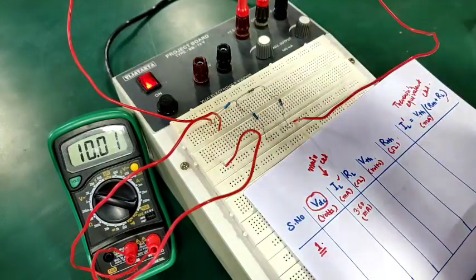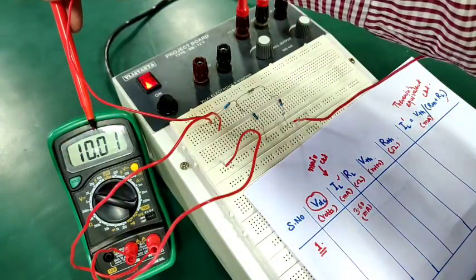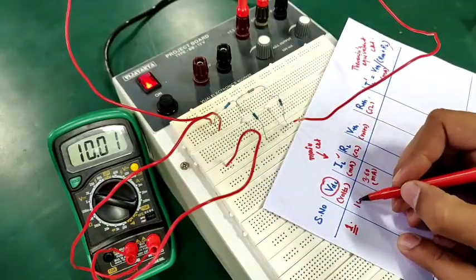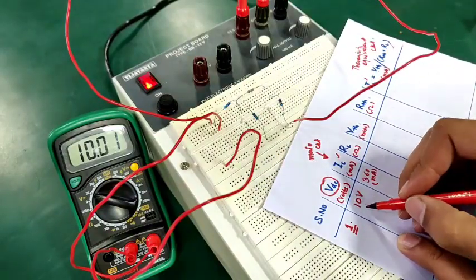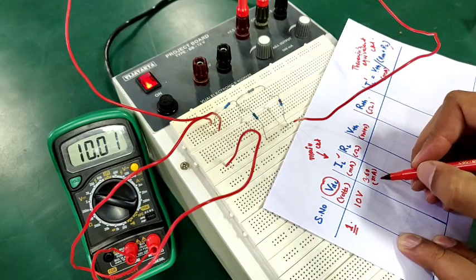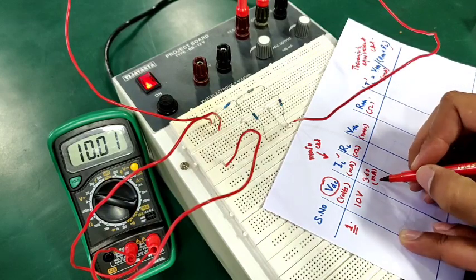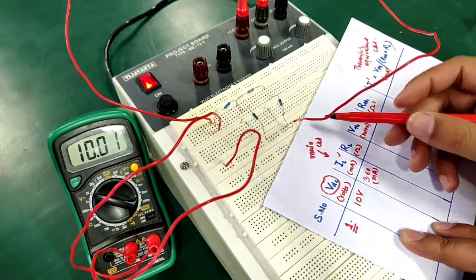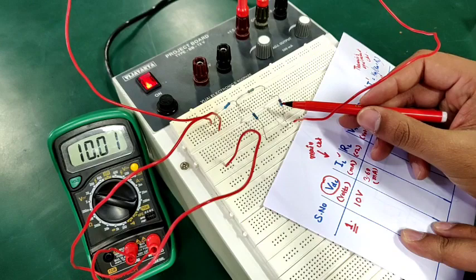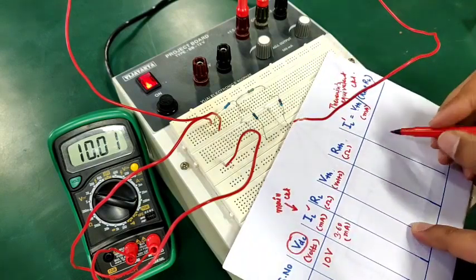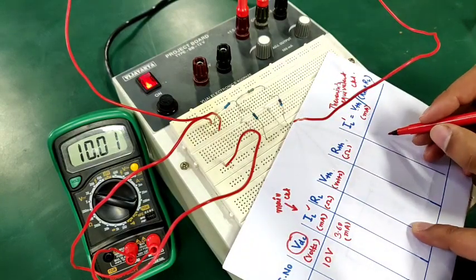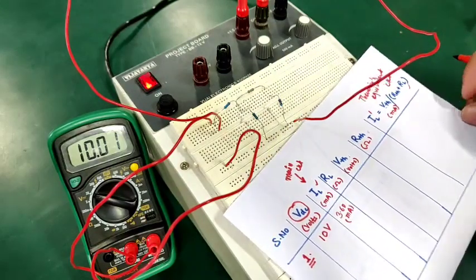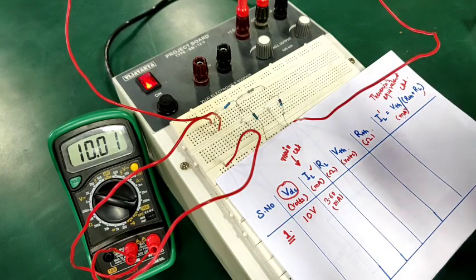My voltage is coming out to be approximately 10 volts, meaning I am supplying this circuit with 10 volts, and after giving 10 volts I am getting a current of 3.60 milliampere in the load resistance, which is this one. If the same current of 3.60 comes out in the Thevenin equivalent circuit, I can clearly say that Thevenin's theorem has been verified.